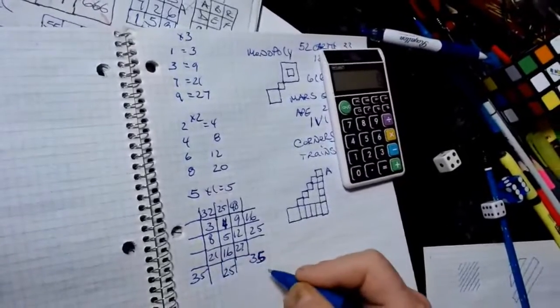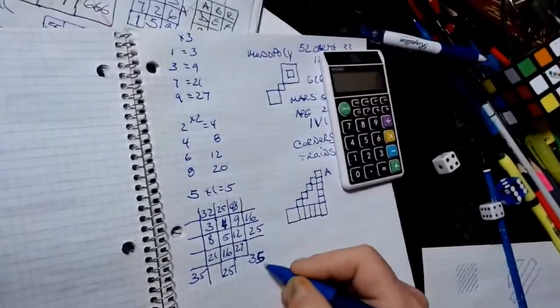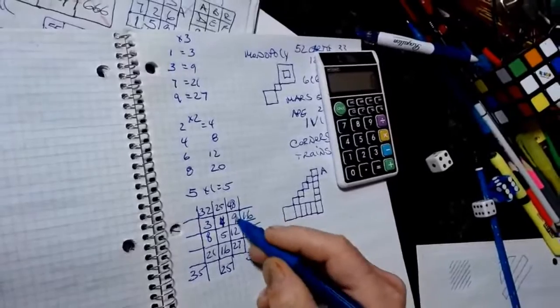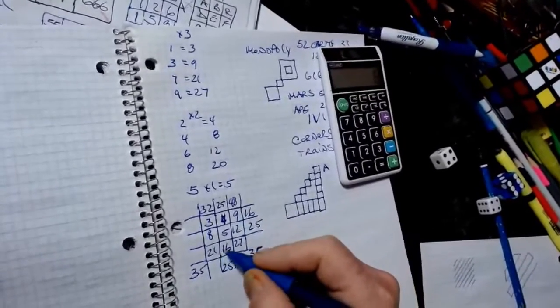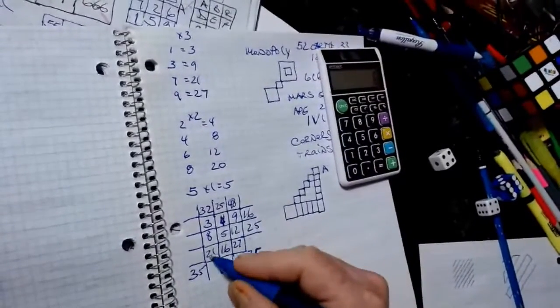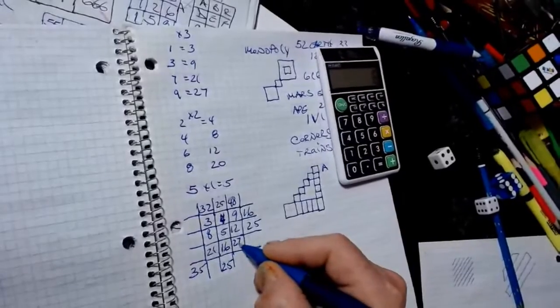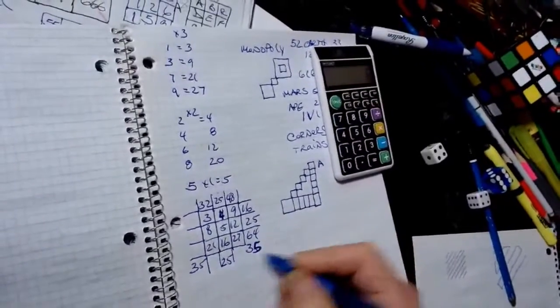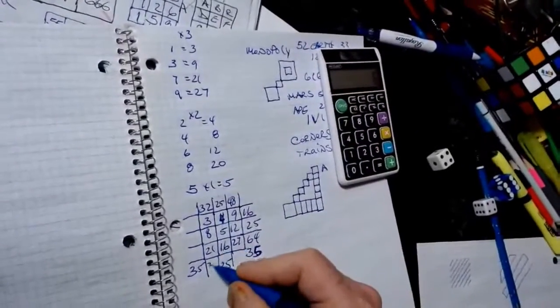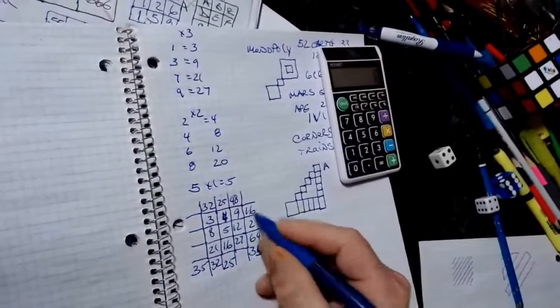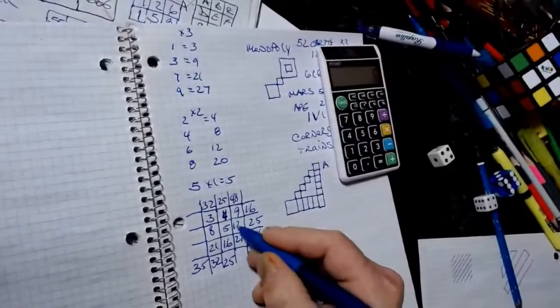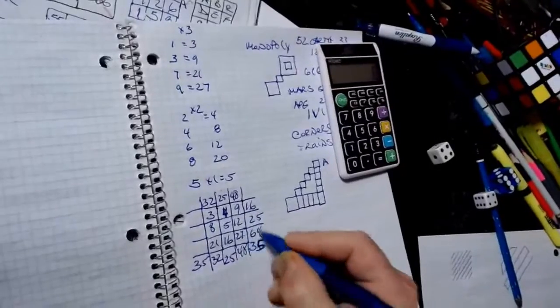27 and 21. No, these are the totals from the bottom. Oh, no, they're not. 48, 58. Is that 60? 21, 37, 47, 57, 64. This one's 32. Let me see if I got this right. 27, 39, 48.